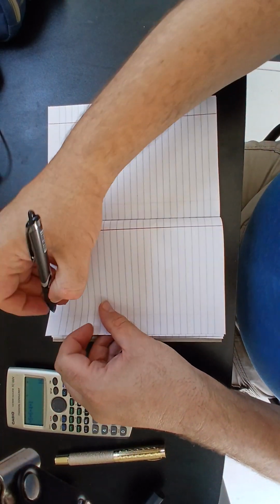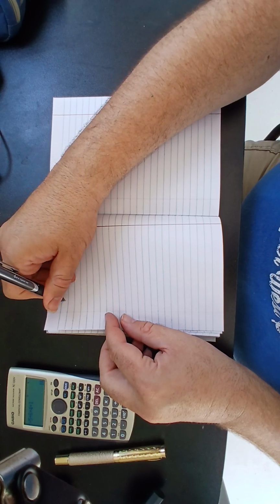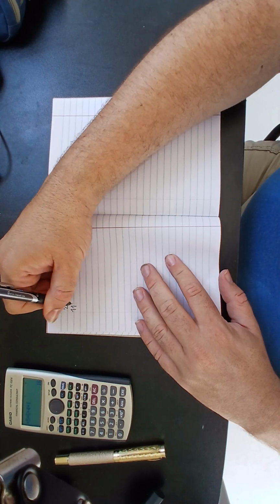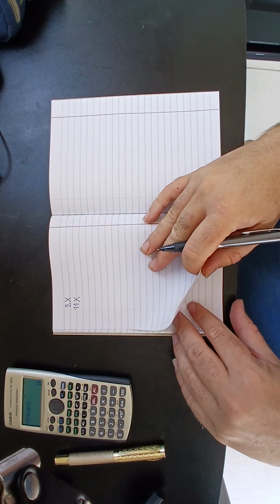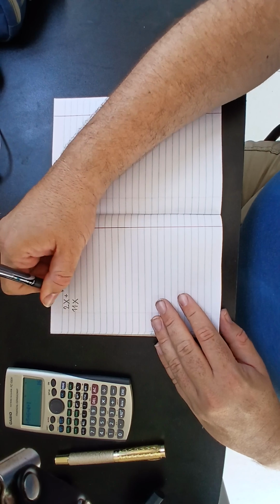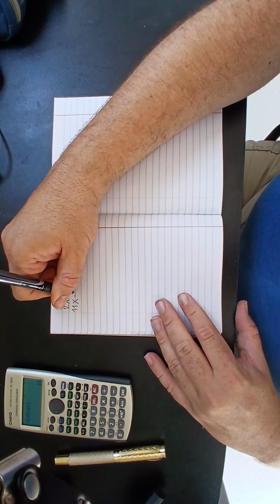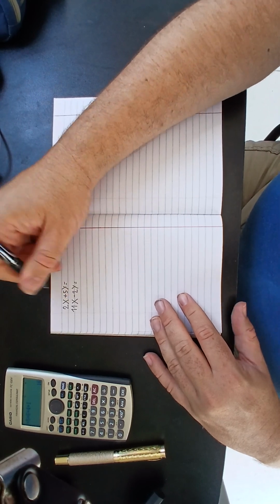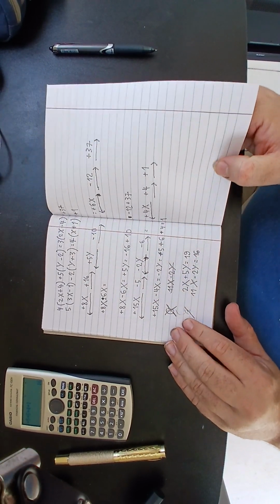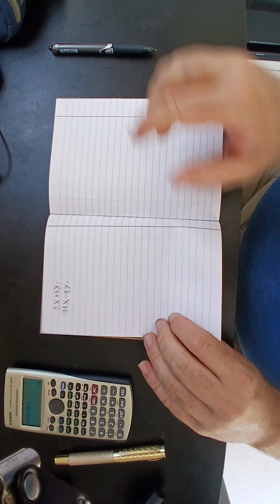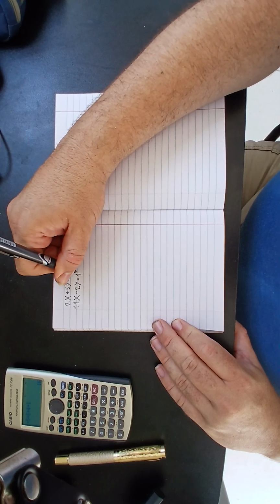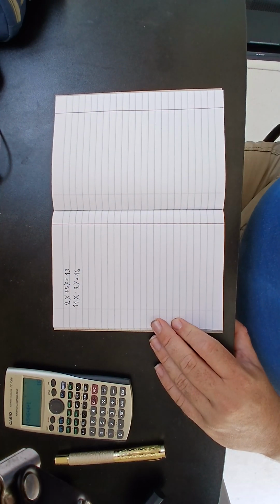Okay, so 2x and downstairs we do have 11x plus 5y, and here we do have negative 2y equal, I think 19 and 16, but I just want to make sure. Yes, it's 19 and 16. Okay.